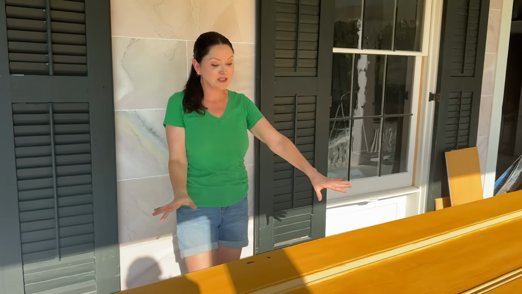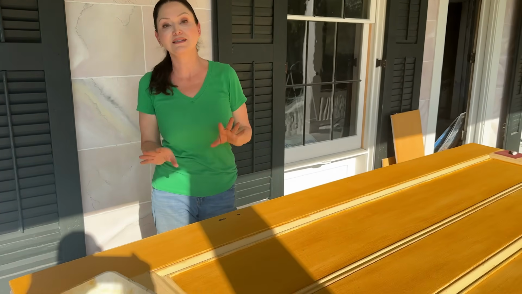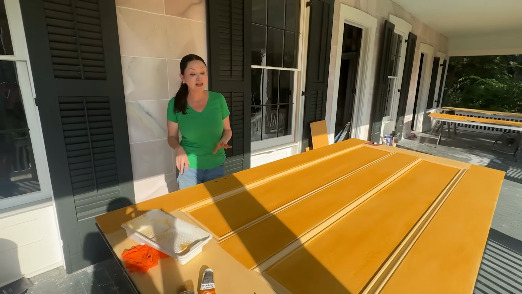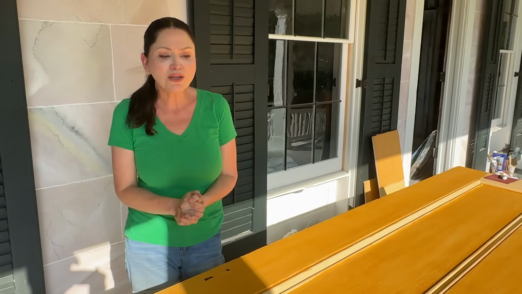So here I am with our humongous pocket door that goes between the living room and dining room, the parlor and the dining room, that Austin is working so diligently to make look like honeyed oak. So one of you asked us, why are you taking one wood and making it look like a totally different kind of wood? That doesn't make any sense. And I forget that not everybody knows these things and these trends.